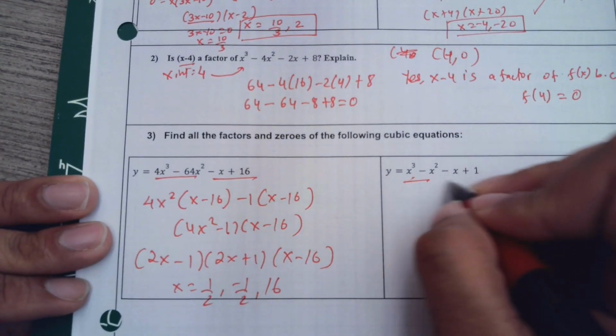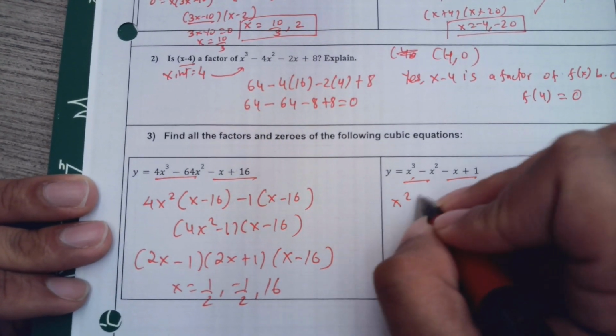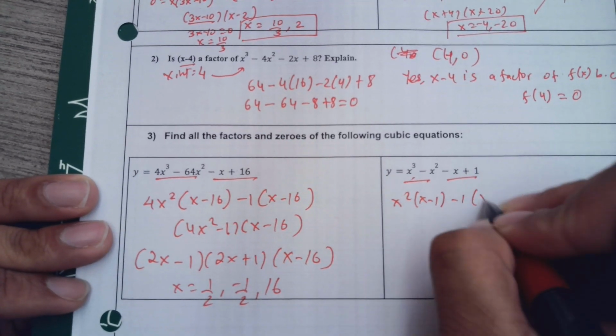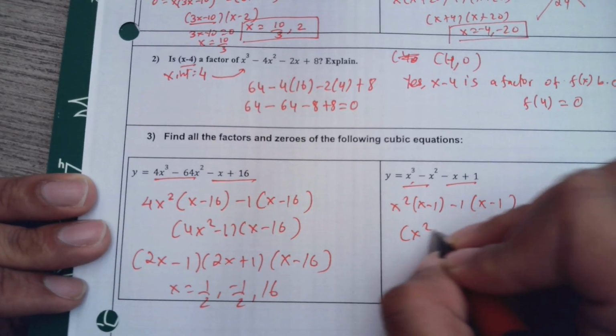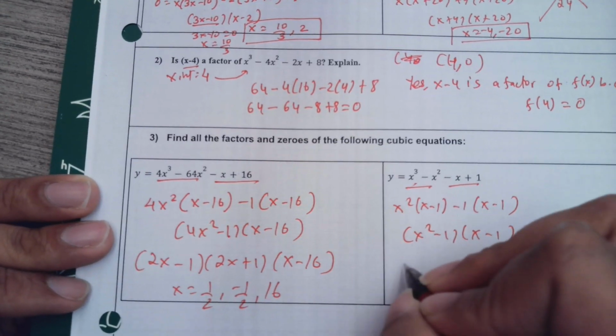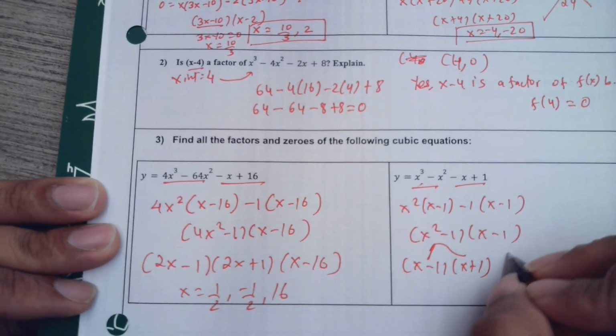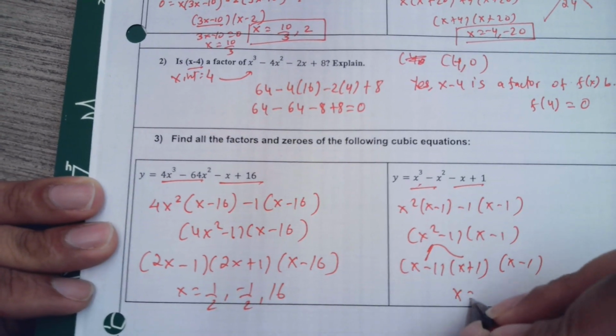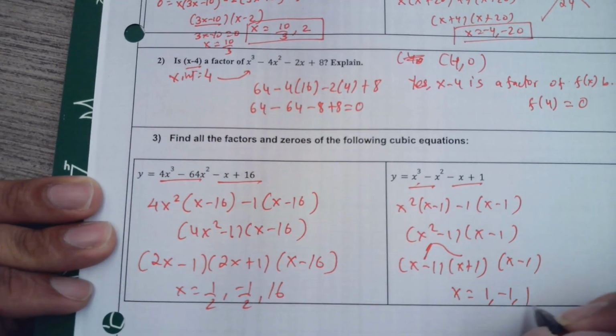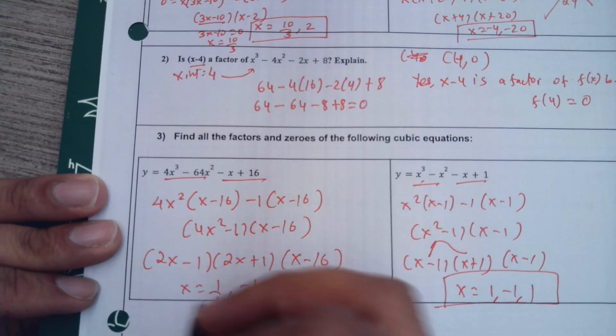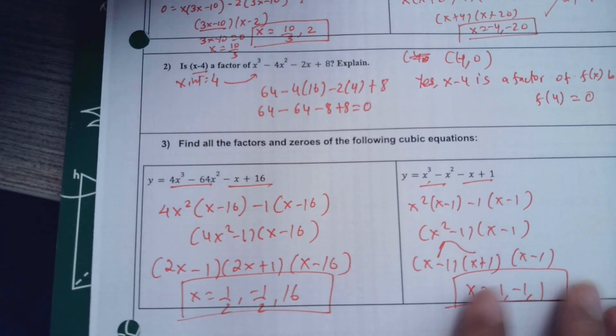Now these two, pair them, you get x squared times x minus 1, negative 1 times x minus 1. So it's x squared minus 1 times x minus 1. So your factors are x minus 1, x plus 1, difference of squares, and then x minus 1. So your x-intercepts are 1, negative 1, and 1. Perfect.